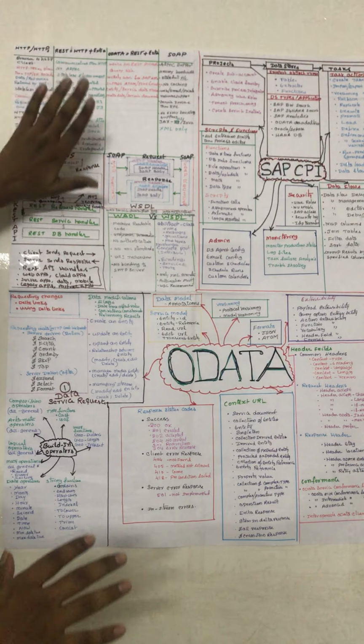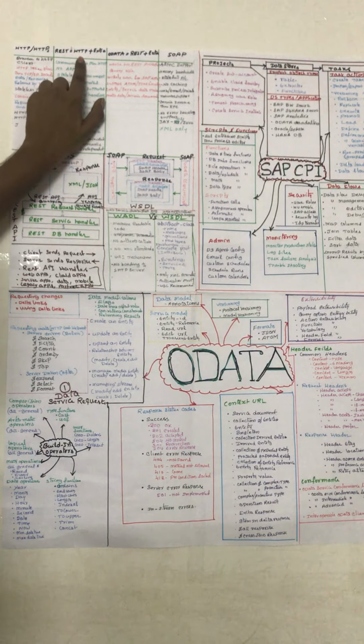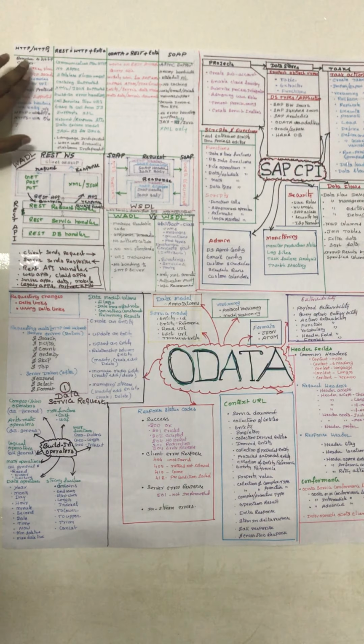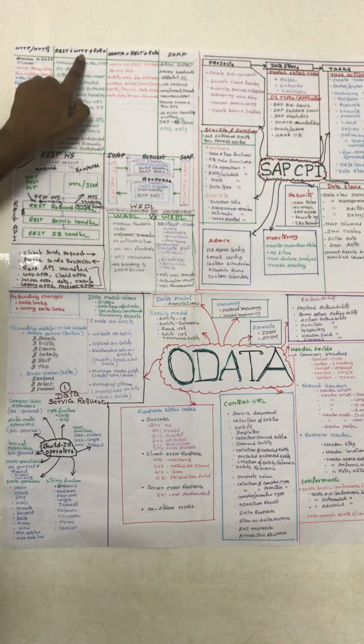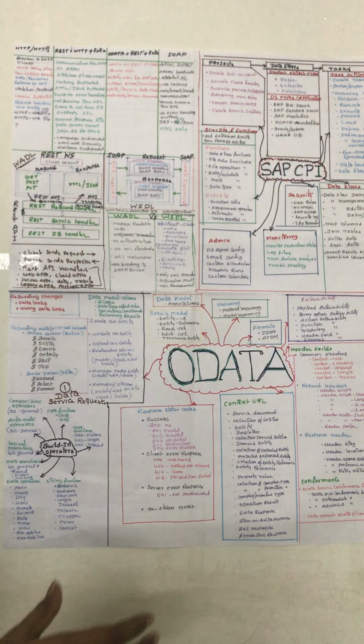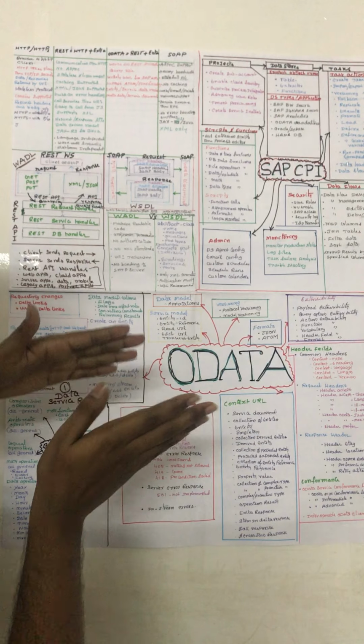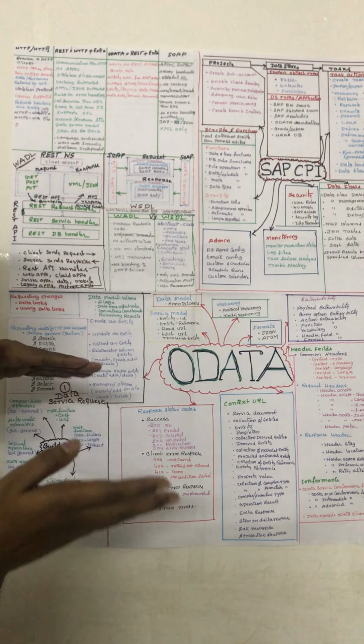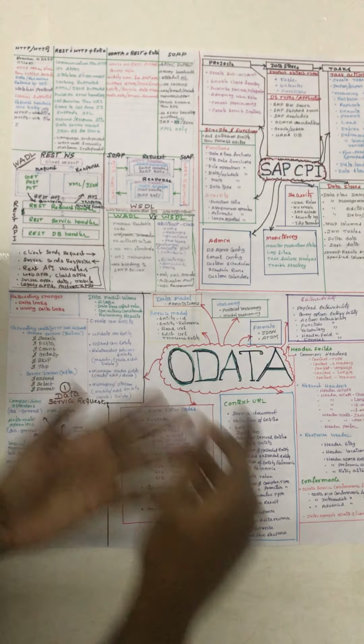The REST architecture is made up of HTTP methods. As I told, all the HTTP methods are used in REST, and also some extra of its own APIs, application program interfaces.